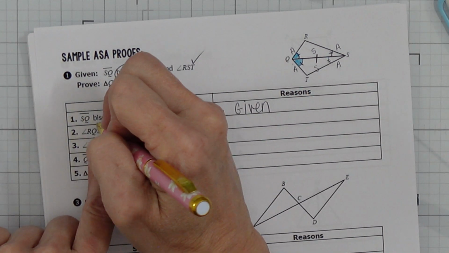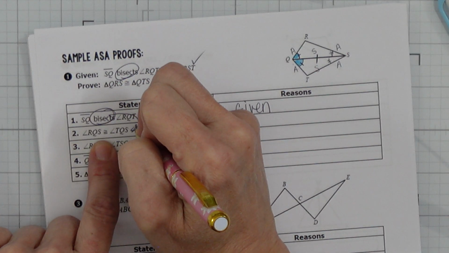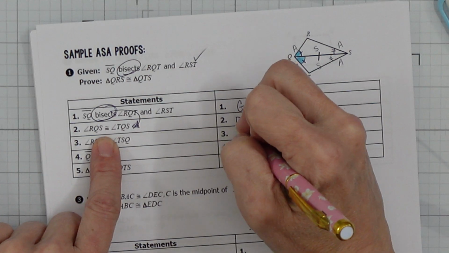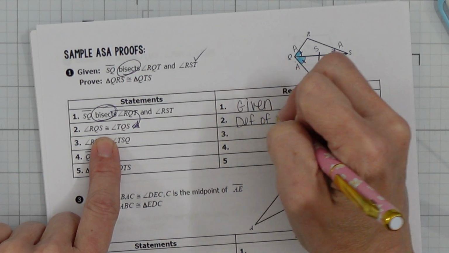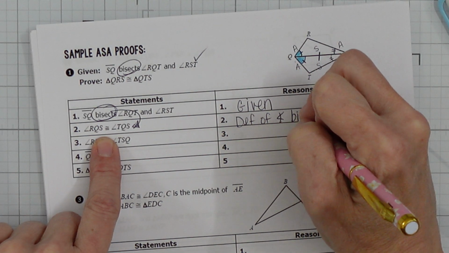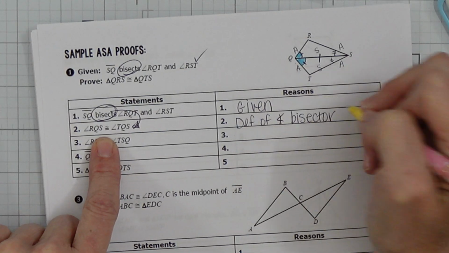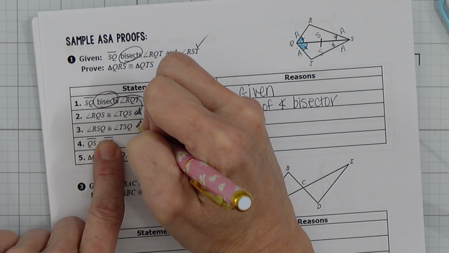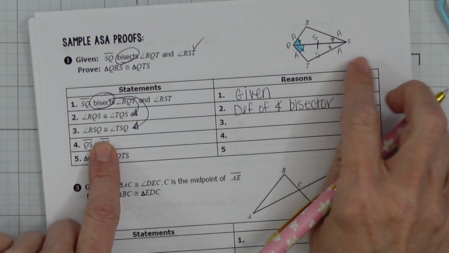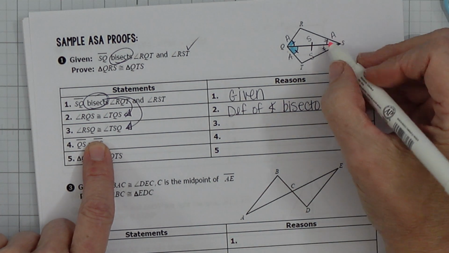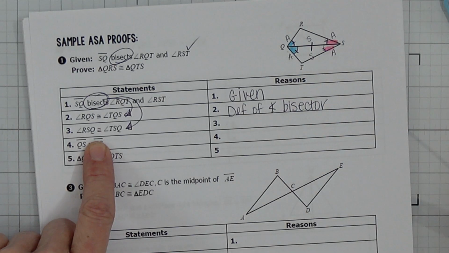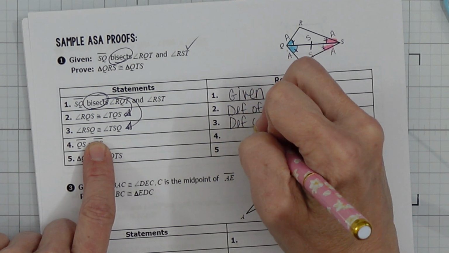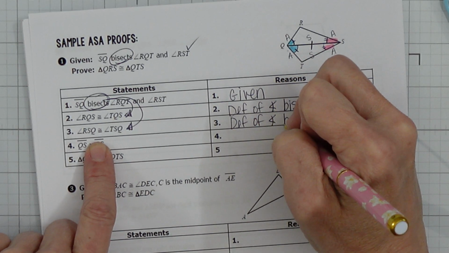They are congruent because of the angle bisector. So this would be definition of angle bisector. And in that same note, the other two angles, the ones you see over here, are congruent, and it's the same reason. Definition of angle bisector.